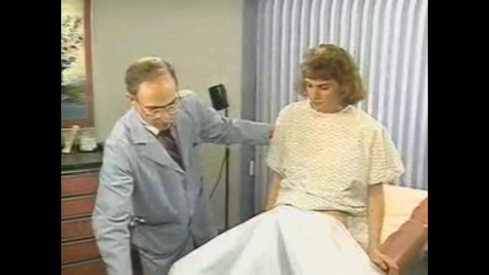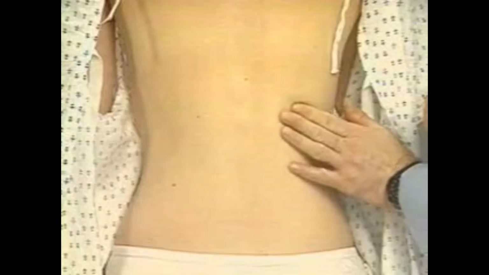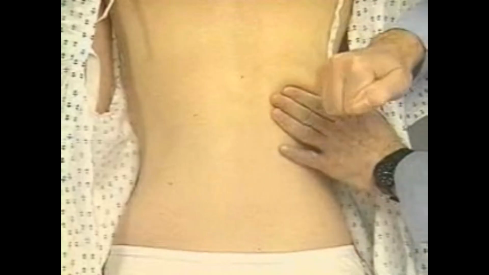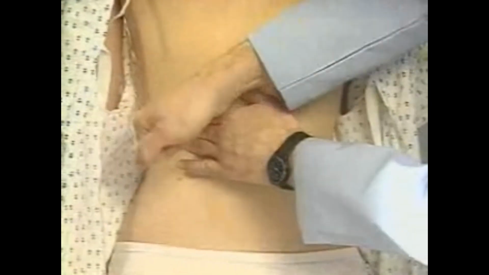Finally, assess for kidney tenderness when the patient sits up. Place the ball of your left hand on each costovertebral angle in turn and strike it with the ulnar surface of your fist. Feels fine. Normal, kidneys are not tender.